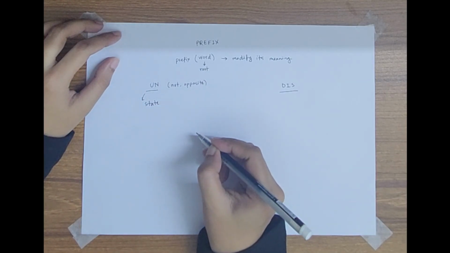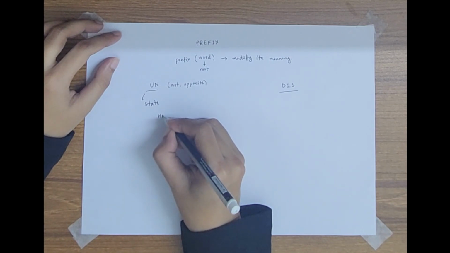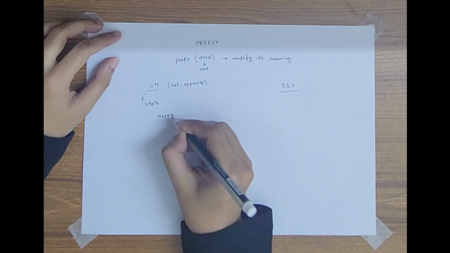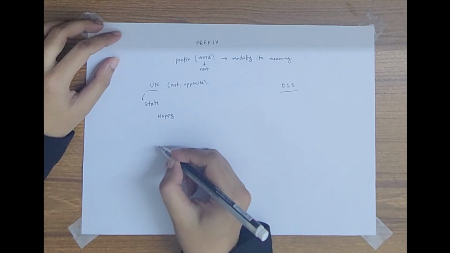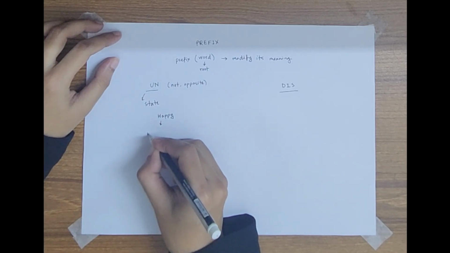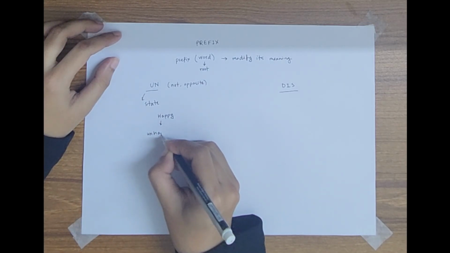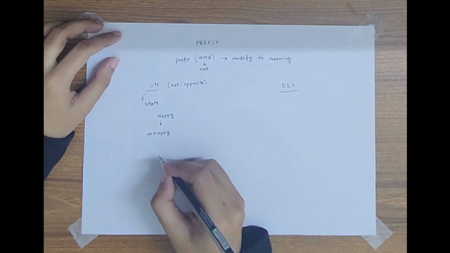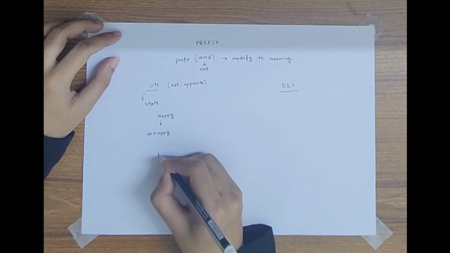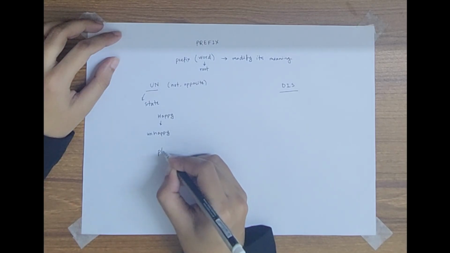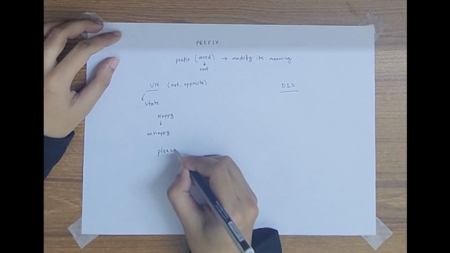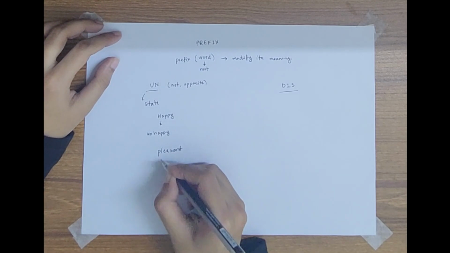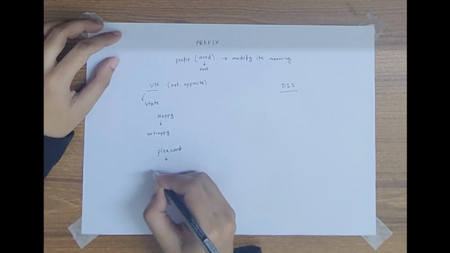So let's say someone is happy. And if they're not happy, we can say they're unhappy. Or in case of things, we can say something that is pleasant. It's pleasant, but the opposite would be unpleasant.